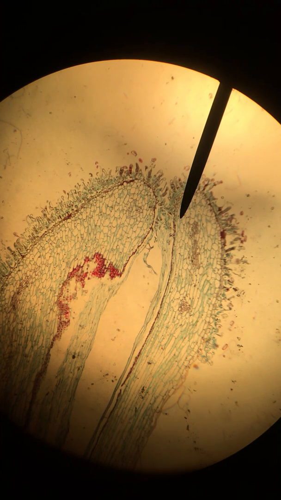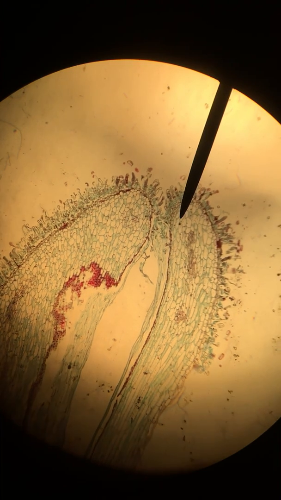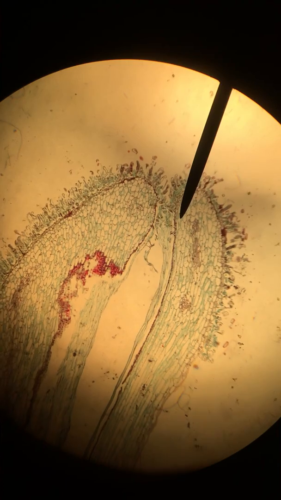This is slide 5, stigma and style for pollen tube. And we are to look for the stigma, style, ovary, and pollen tube in this slide. Right now I have it on our lowest magnification. This is our 40 times magnification. And I'm hovering over the very tip of the entire structure that you can see.